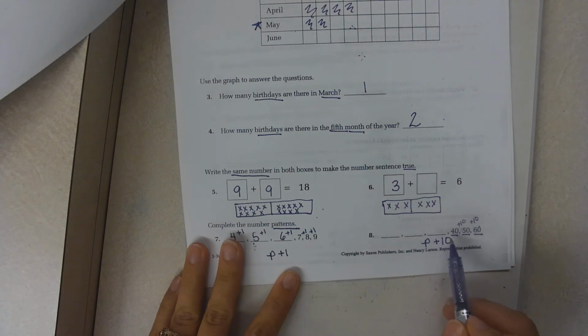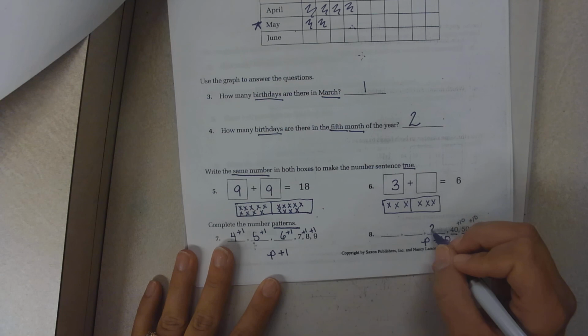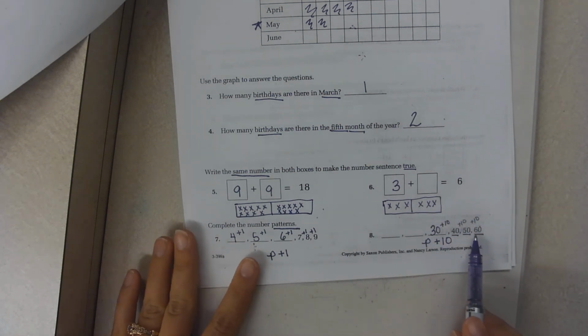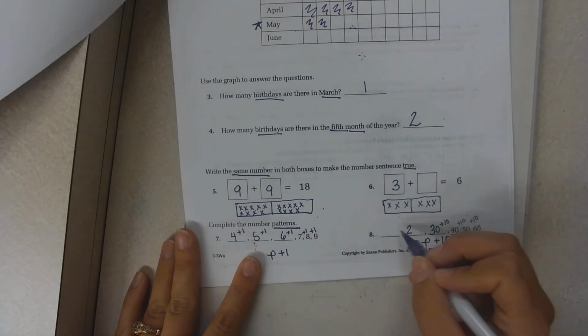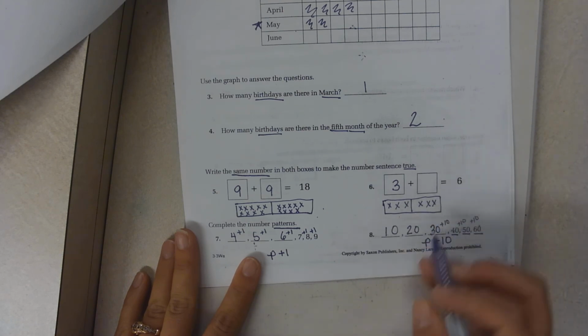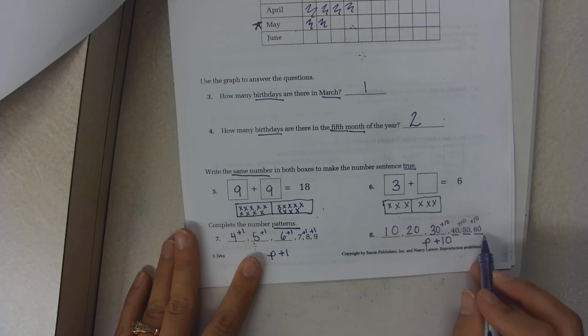What plus 10 equals 40? 30 plus 10 equals 40. If you will notice, it's 6, 5, 4, 3, 2, 1, and your zeros will stay the same. 10, 20, 30, 40, 50, 60.